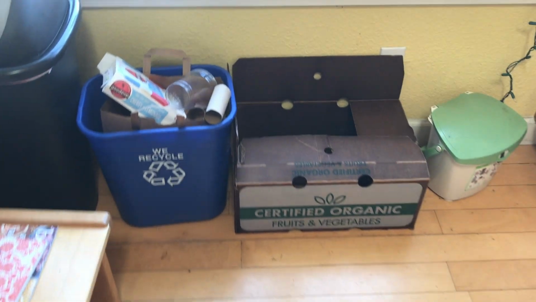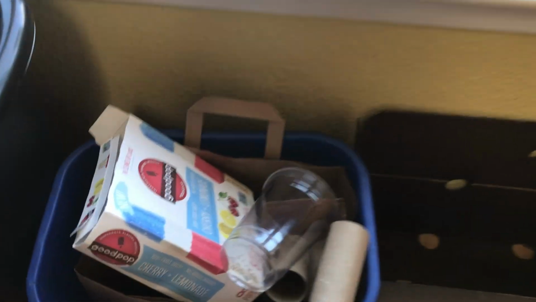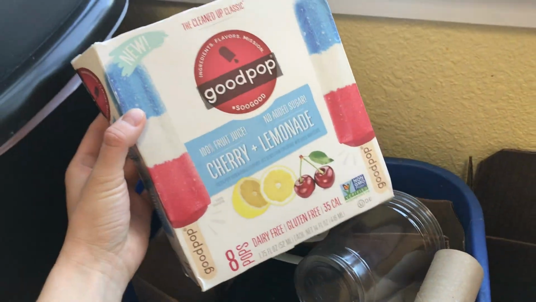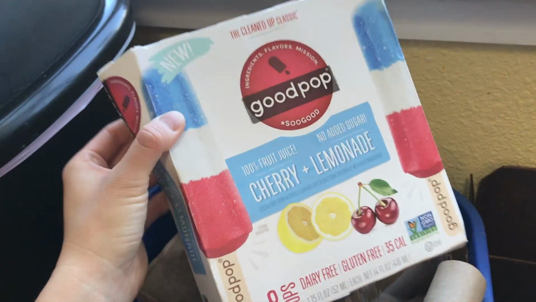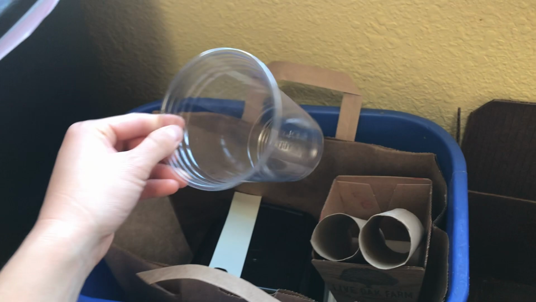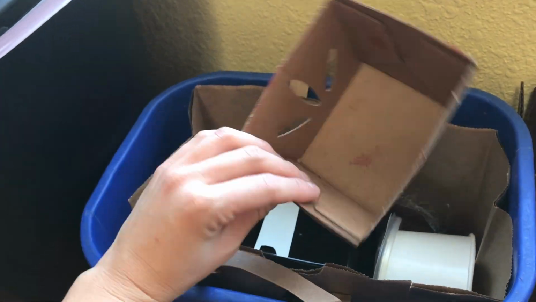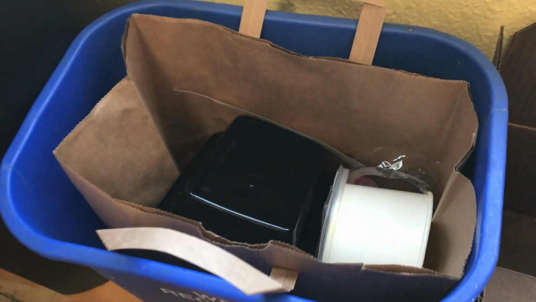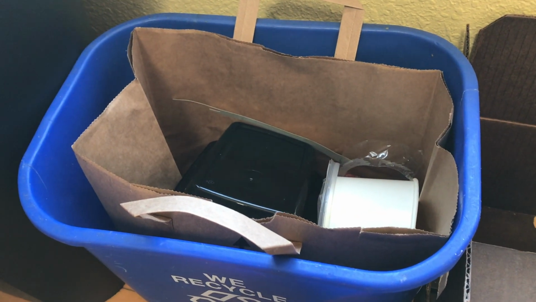Now I'm gonna look around my house for materials I can use to build my critter. I'm gonna look in my recycling bin to find materials I can use. I think I could use this cardboard box that used to contain popsicles. And I think that's good for now.